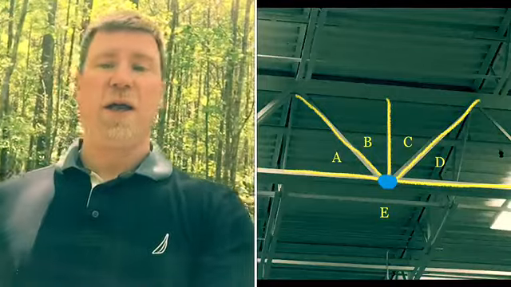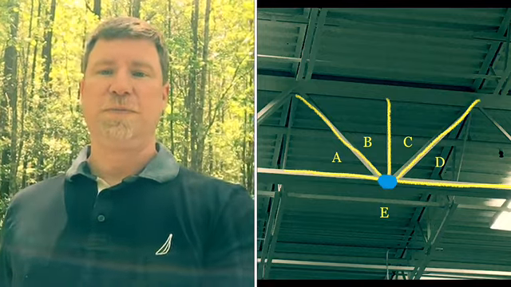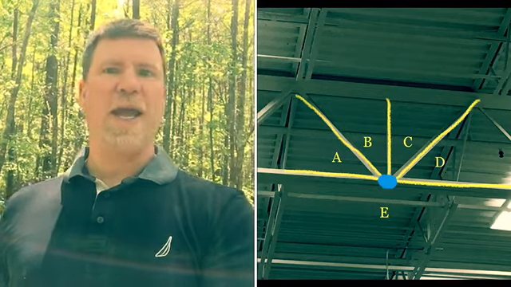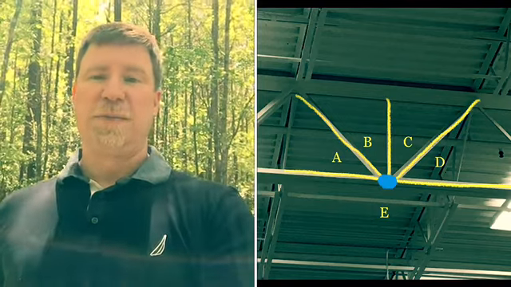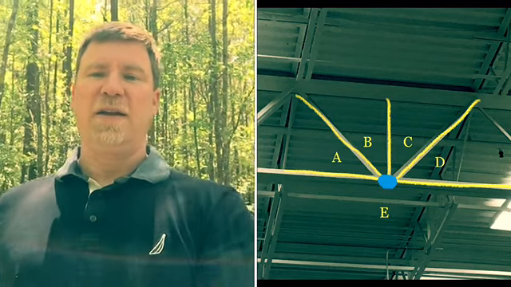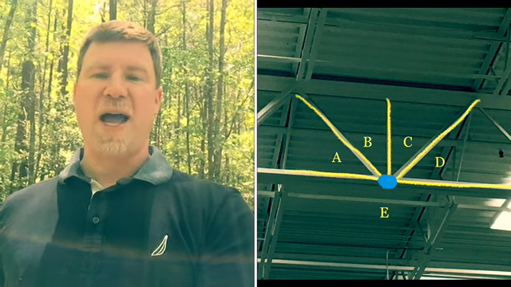This picture here is a picture of a section of the ceiling in Lowe's. I have marked some of the angles that the metal forms on the roof structure. Can you find all the pairs of adjacent angles? There are 5 different pairs of adjacent angles.